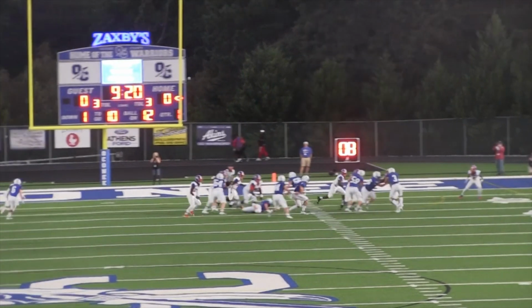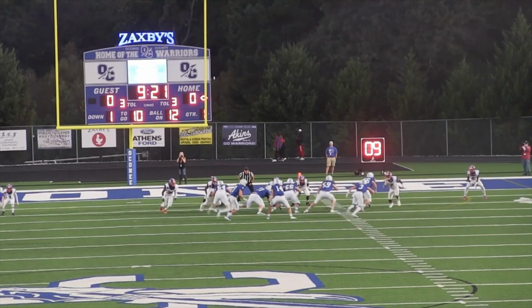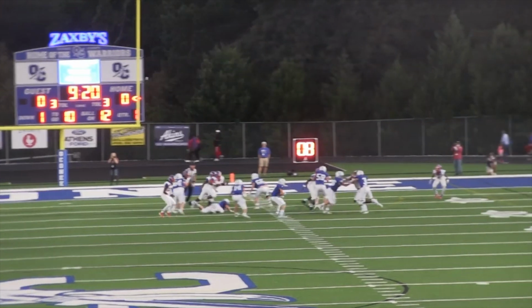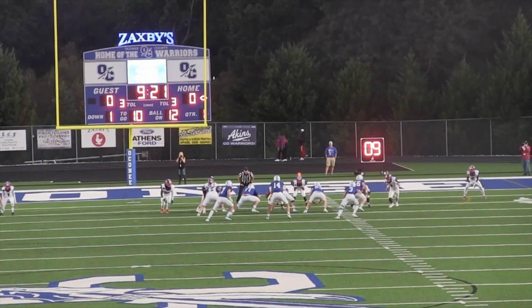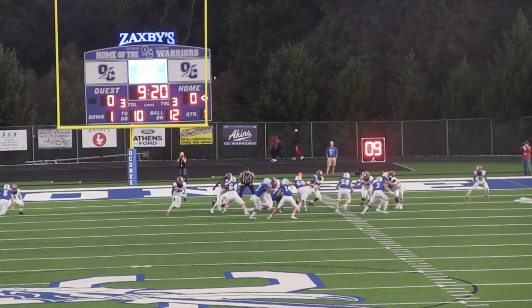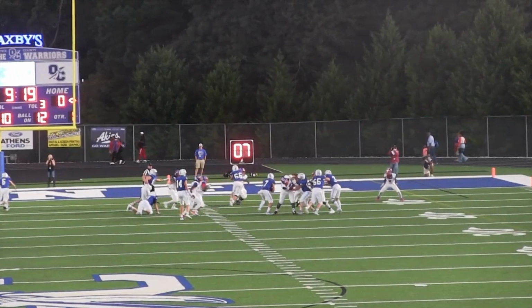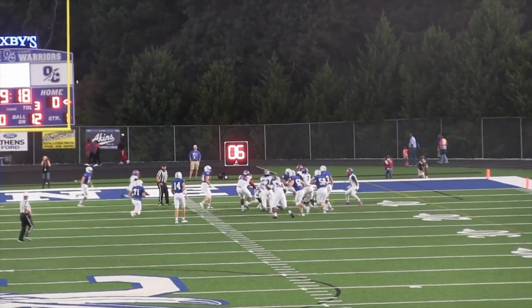So some may say, well, you really throw there. I think you do, because it's still an illegal block, and it still impedes the defender's progress toward the play. So I think you would still have a flag there for block below the waist.